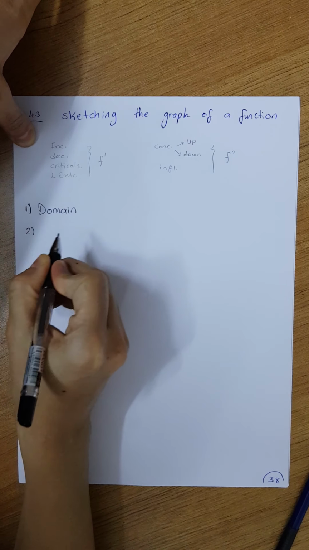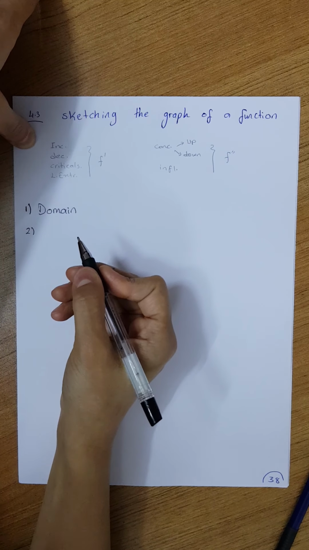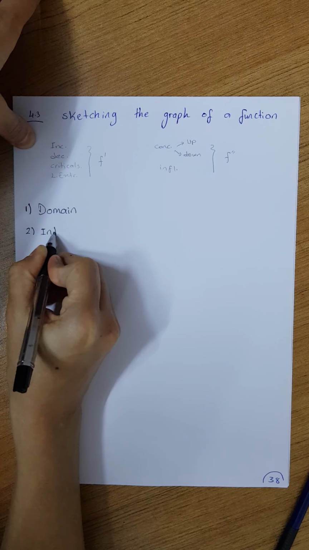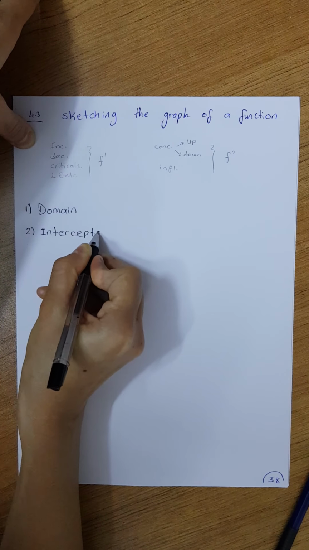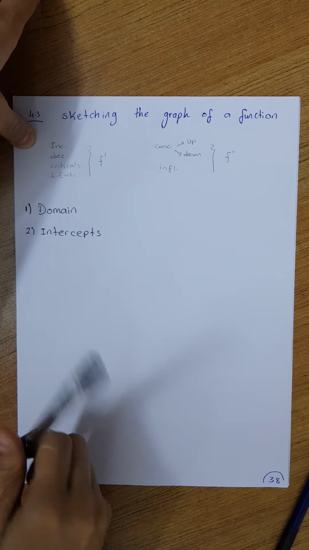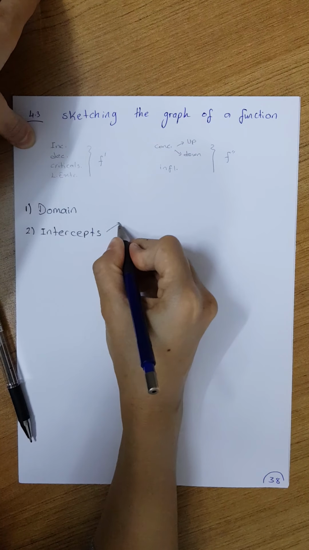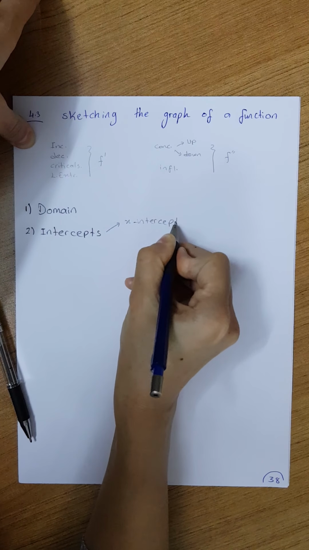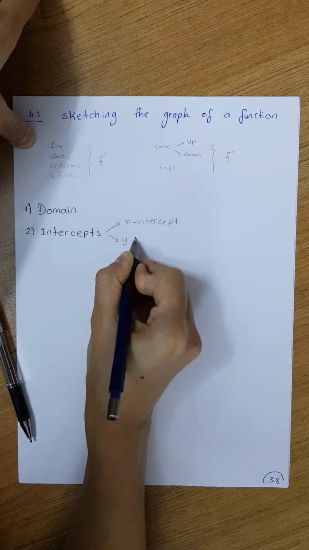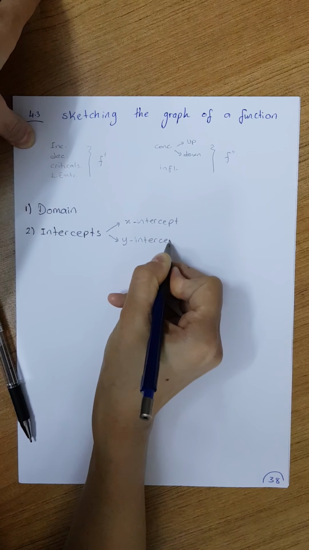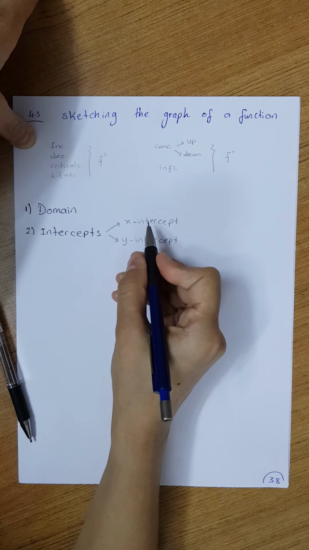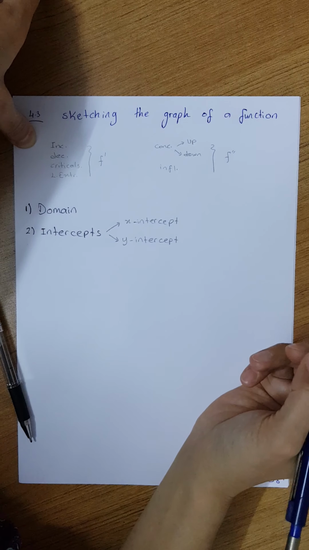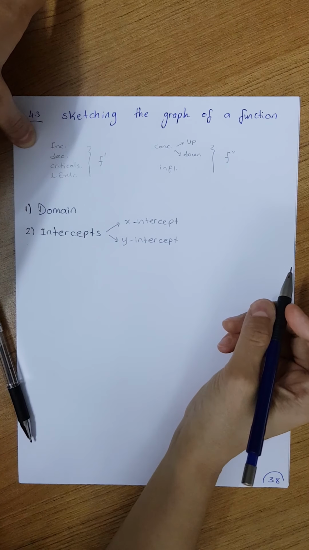The second thing that we need to know, if it is possible for the examples that will be given to you, is to find the intercepts for the function. What are the intercepts? You know that we have got X-intercept and Y-intercept. What is X-intercept and Y-intercept of a function? X-intercept is the intersection of the graph of the function with the x-axis, and Y-intercept is the intersection of the graph of the function with the y-axis.